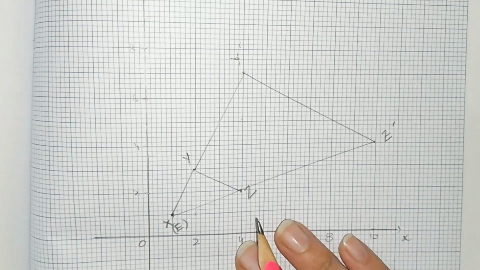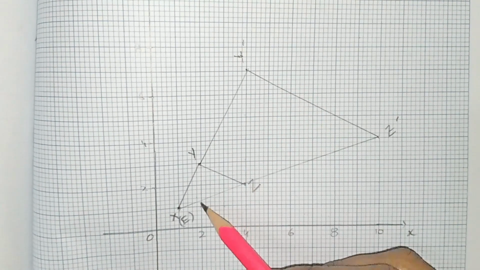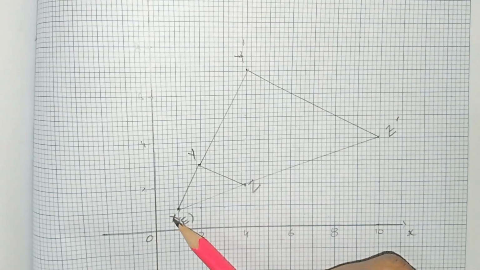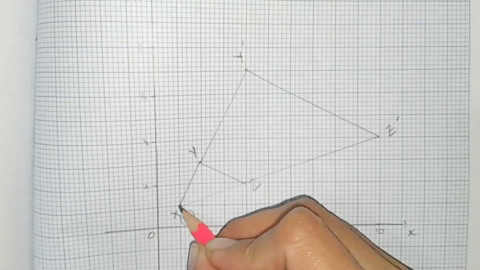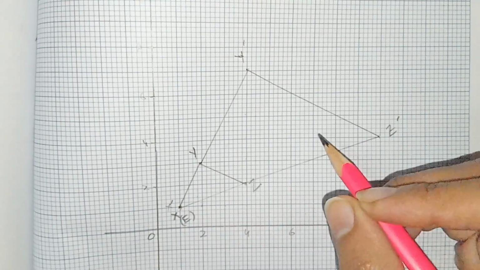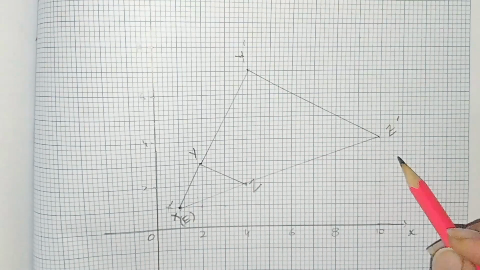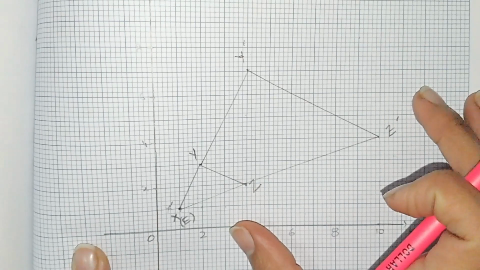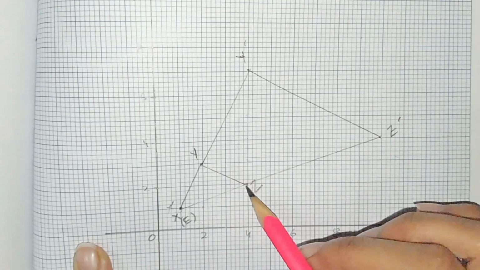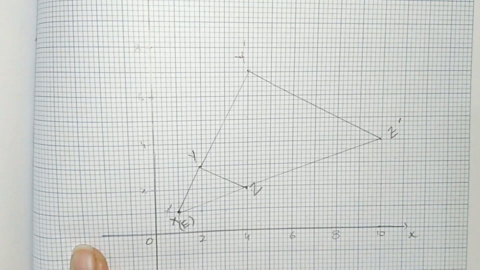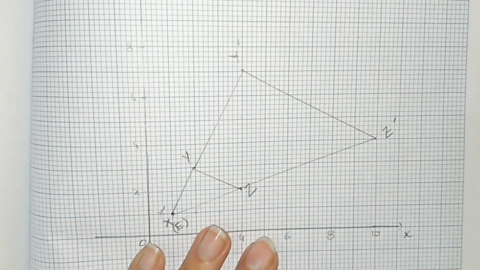And now students, this is the image of the triangle X, Y and Z. You can also say that point is X prime also. This is X prime, Y prime and Z prime. And this triangle is the enlargement of the triangle X, Y and Z. And now students, part number C is solved.